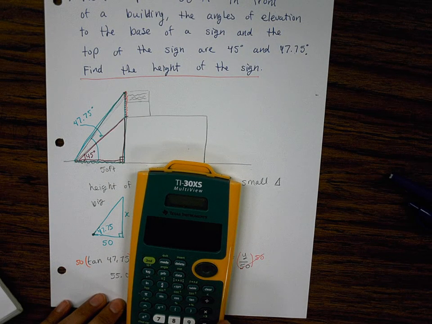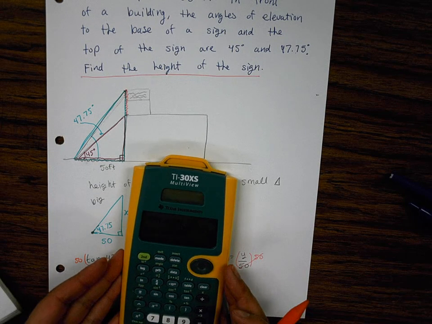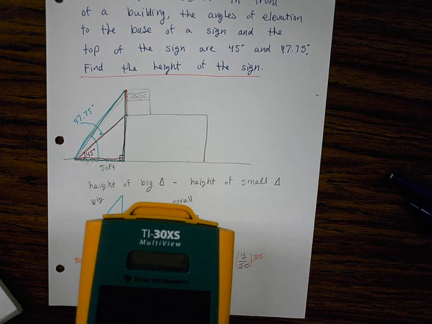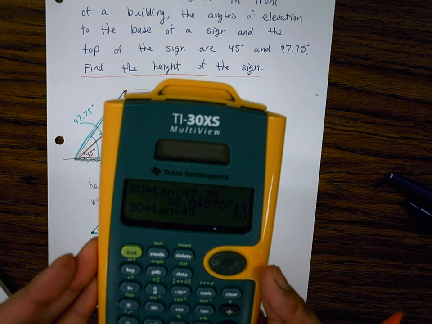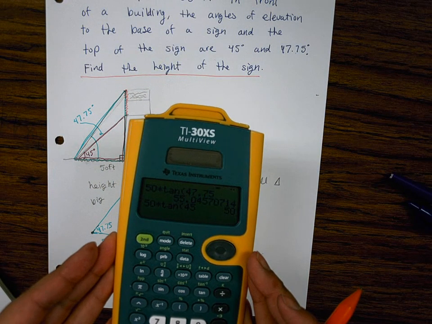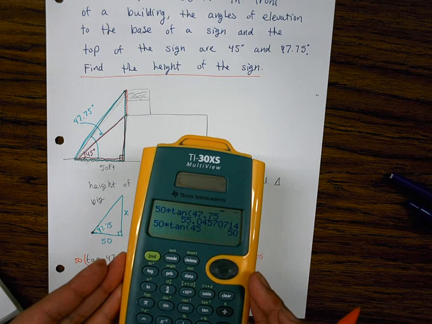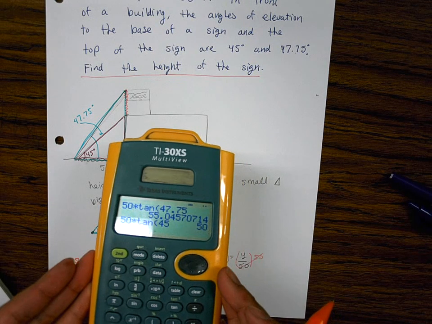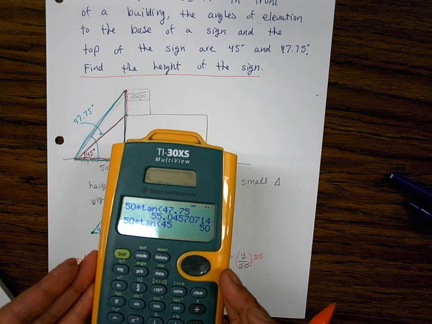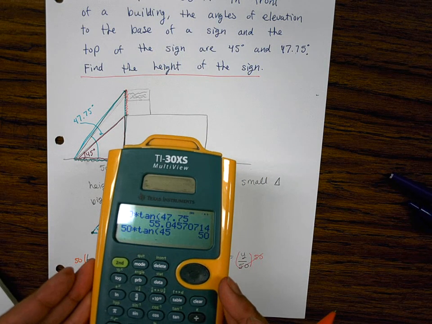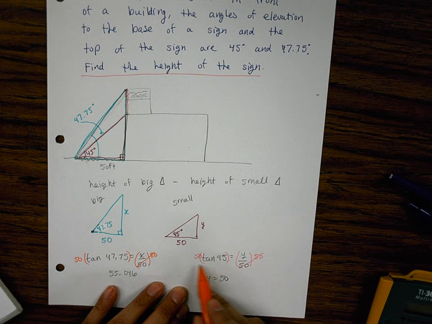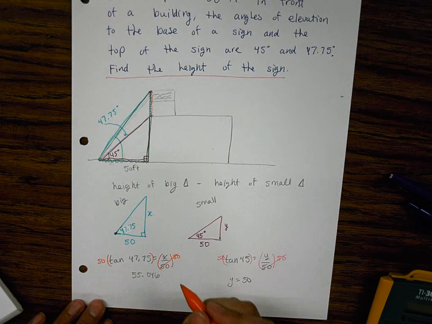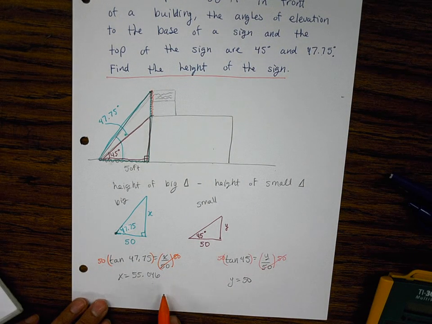When you plug it in, you really don't have to plug it in. It should come out to be 50, and I'm hoping you can see why. Again, the lighting's really bad, but it's okay, because you have your own calculators you can plug it into. It does come out to be 50 because tangent of 45 is 1. We learned that, you learned that last year. So y equals 50 because 50 times 1 is 50.